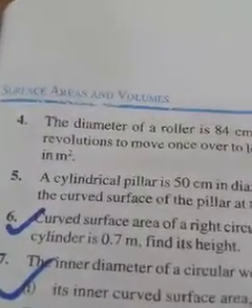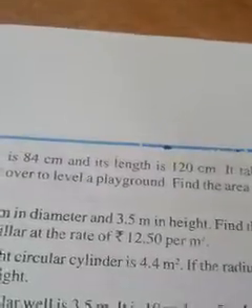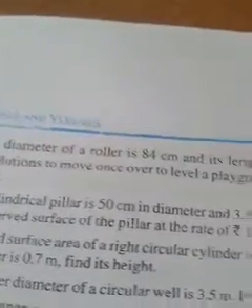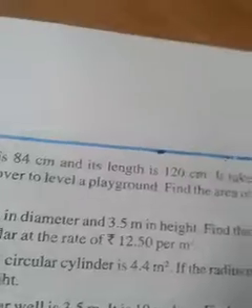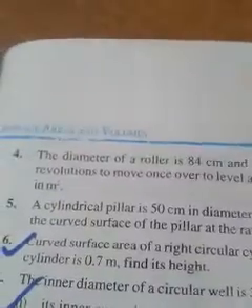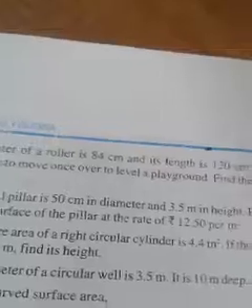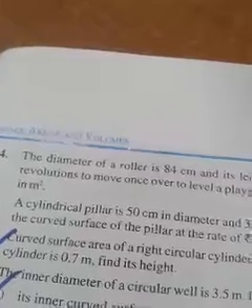See, this is your question number 6. Read it out. Curved surface area of a right circular cylinder is 4.4 meters square. Once again, let me read. Curved surface area of a right circular cylinder is 4.4 meters square. If the radius of the base of the cylinder is given as 0.7 meter, find its height. Once again, curved surface area is given as 4.4 meters square, and radius of the base is also given as 0.7 meter.